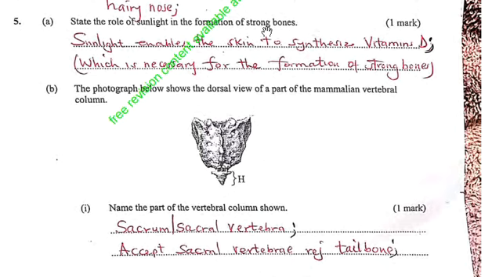State the role of sunlight in formation of strong bones. And this sunlight enables the skin to synthesize vitamin D, which is necessary for formation of strong bones.